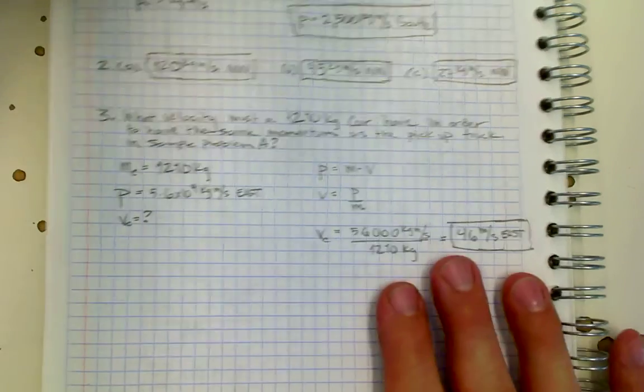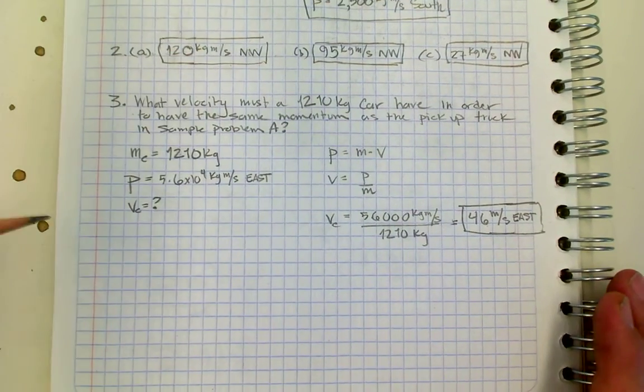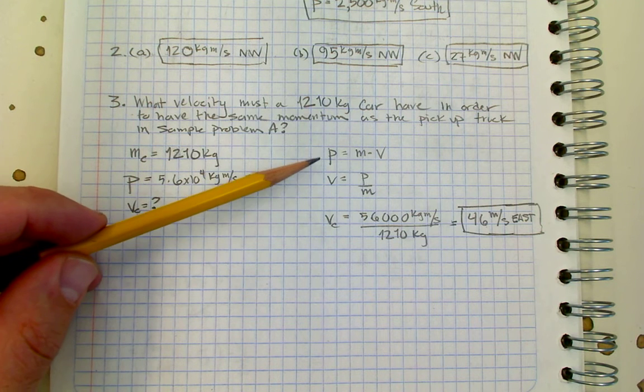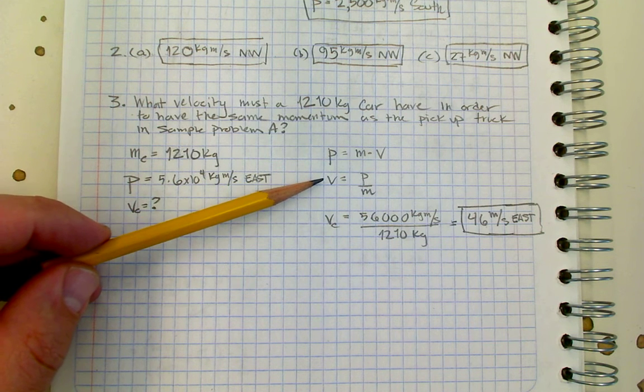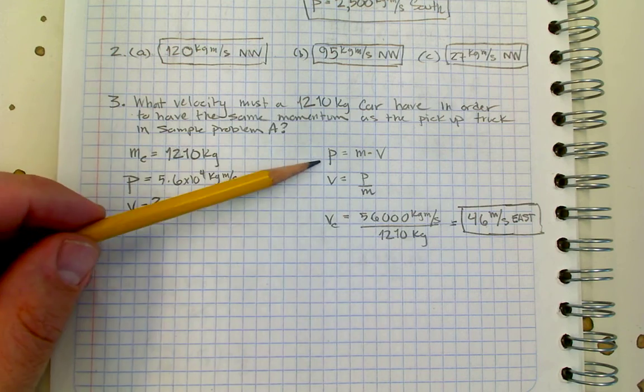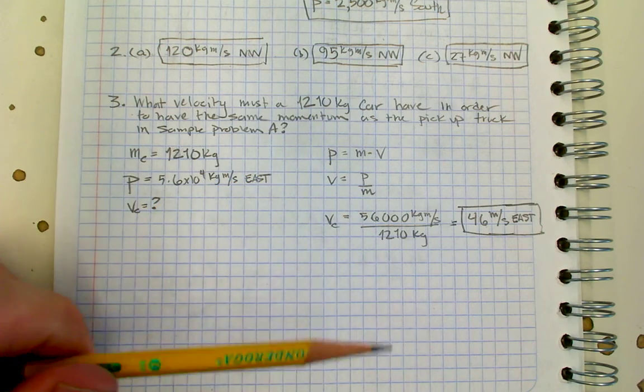And then finally, a marginally more challenging problem. You're given a mass and a momentum, and you're asked to find the velocity. We just have to do a very little bit of algebra to rearrange our equation and then substitute and get an answer. So just dealing with the momentum equation at first is pretty simple.